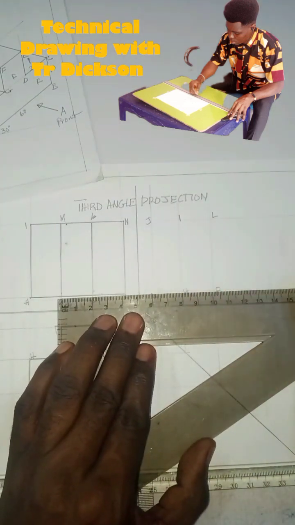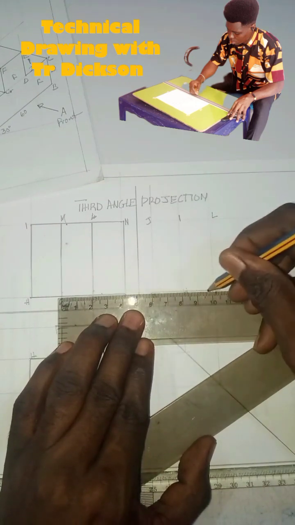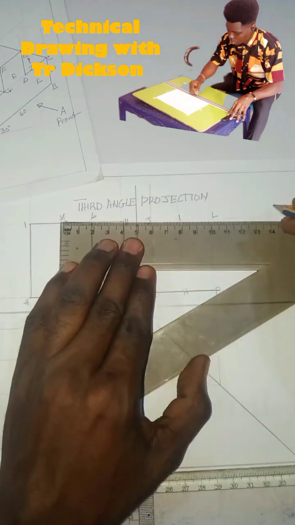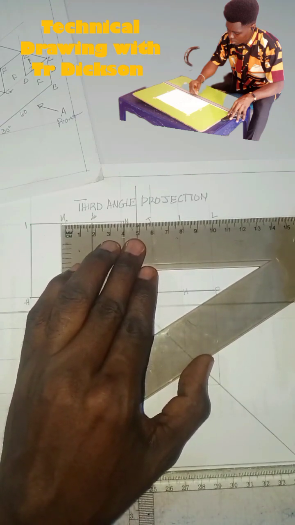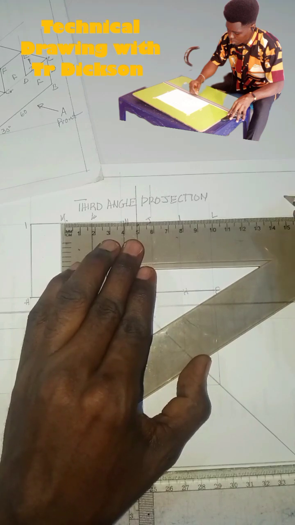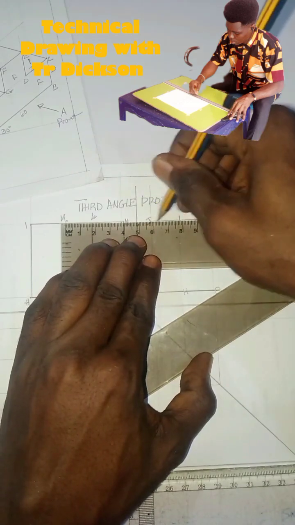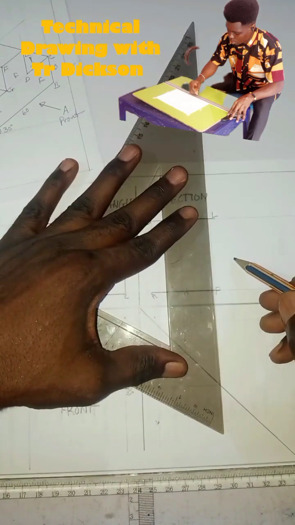You see, there's no need for measurement again in this particular one. We just projected the lines. Have you seen? So that's why we call this orthographic projection. At some point in the drawing, we didn't need to take measurement again. We just projected the lines.